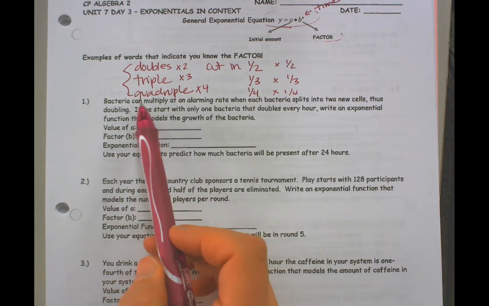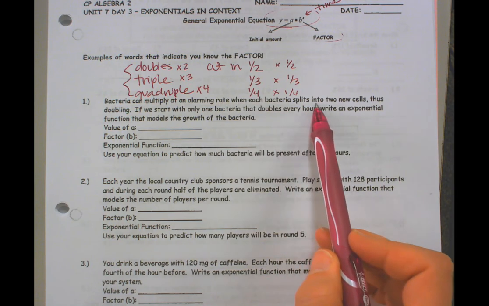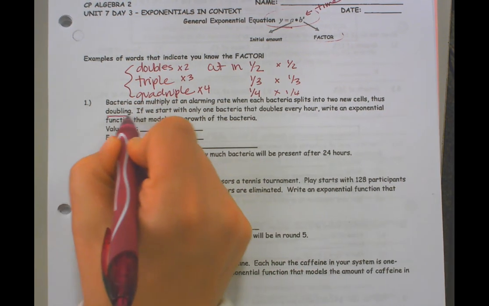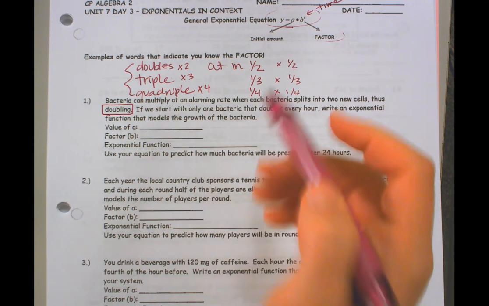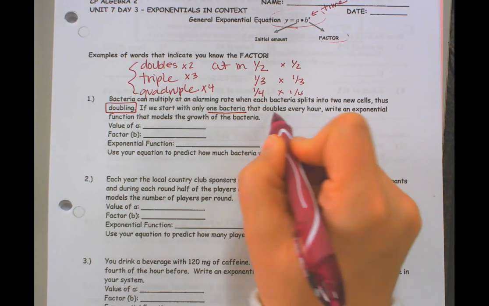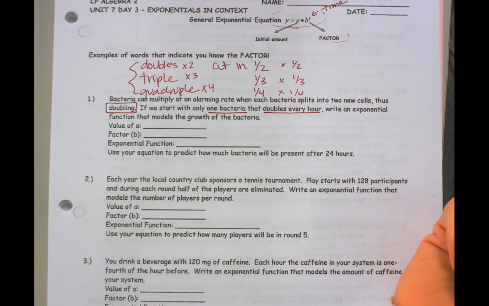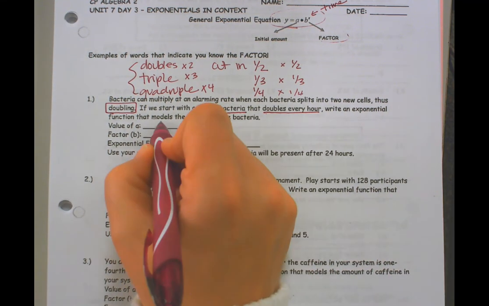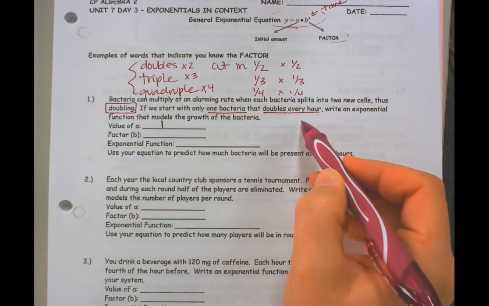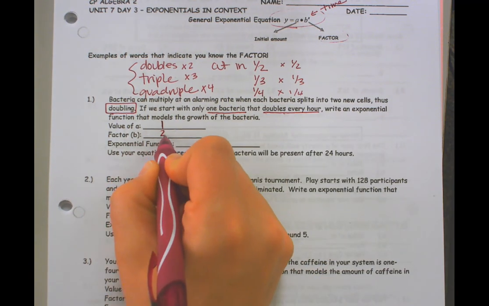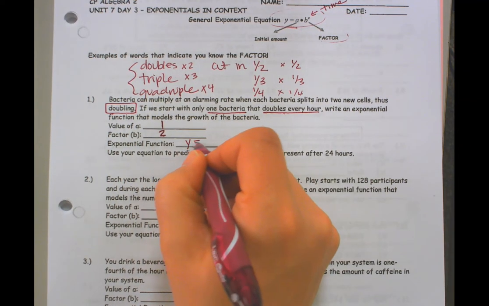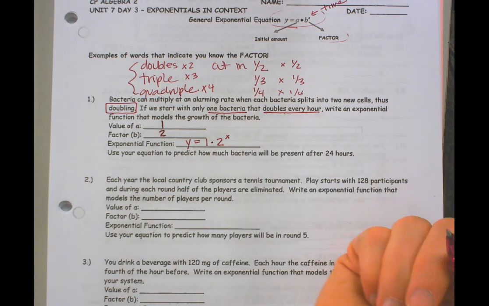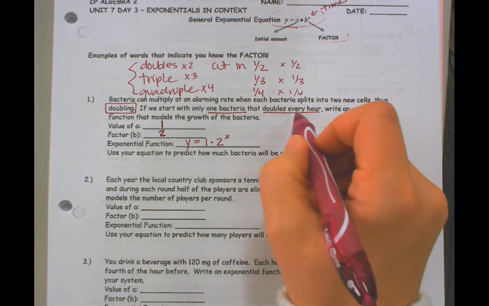It says, bacteria can multiply at an alarming rate when each bacteria splits into 2 cells, thus doubling. So doubling is a good indicator that we're looking at a factor. If we start with only one bacteria, and it doubles every hour, write an exponential function that models the growth of the bacteria. We're starting with 1, so the value of A is 1, and then it doubles every hour. So doubling represents that it would be times 2. Using this equation, we would have y equals 1 times 2 to the x power. And X, remember, represents every hour.